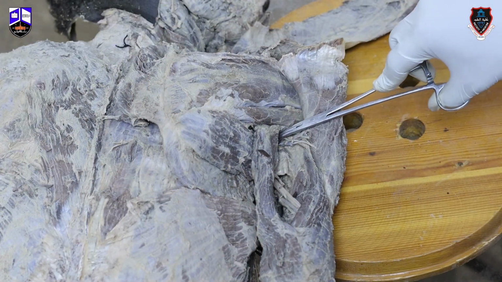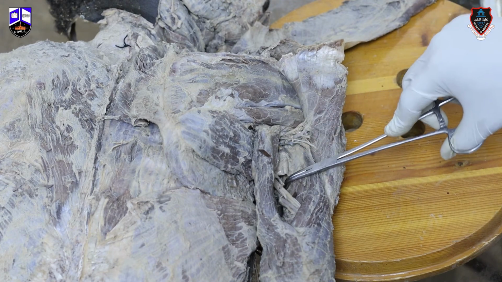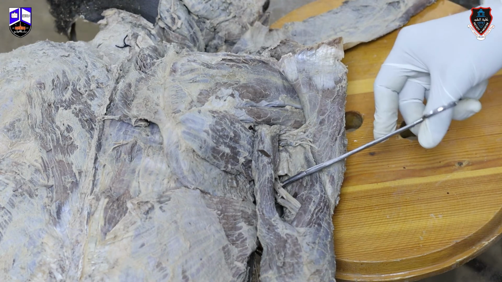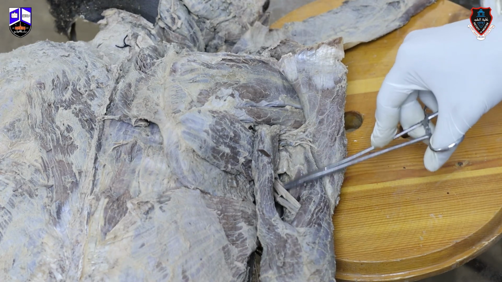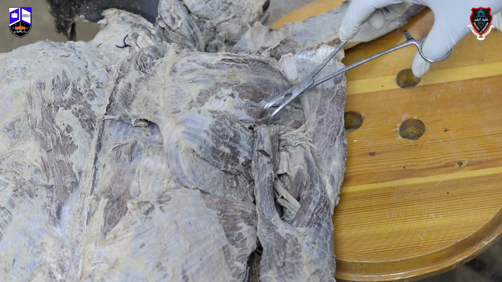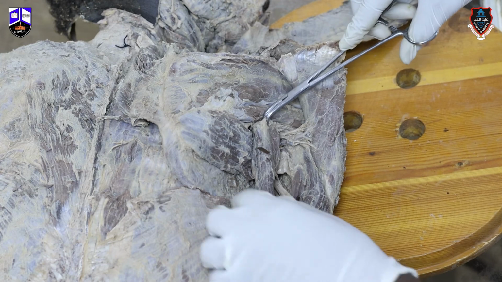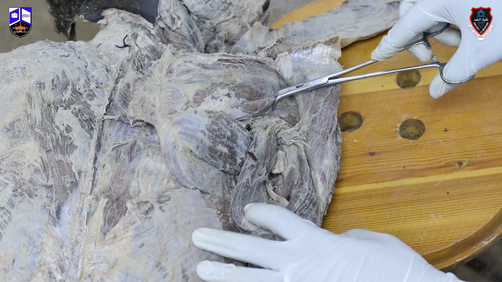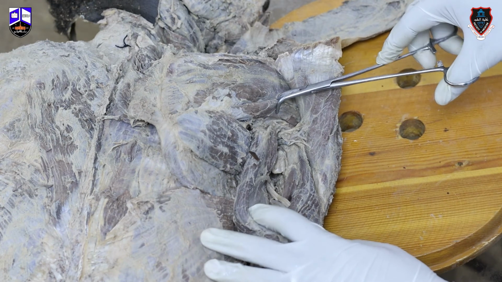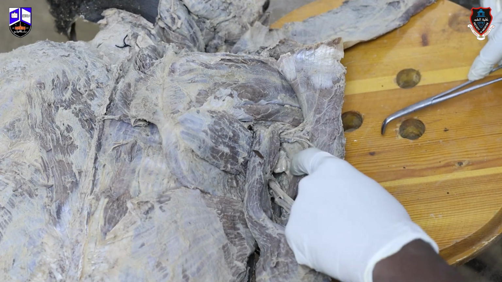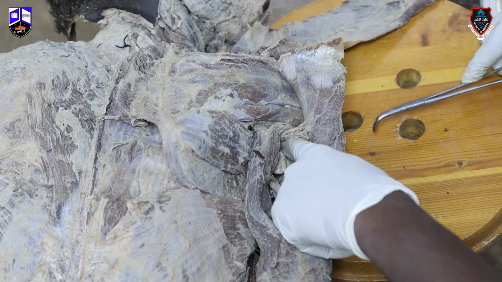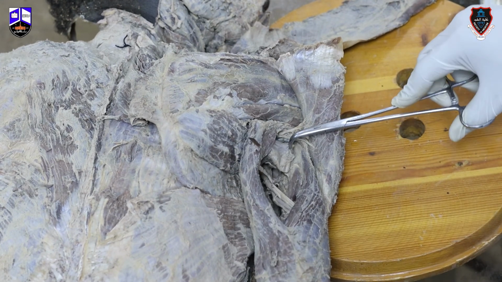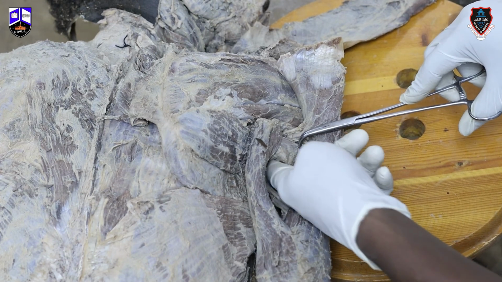We have two spaces. This one is called the quadrangular space, and this is called the triangular space. The quadrangular space is bounded medially by the long head of the triceps, superiorly by the teres minor, laterally by the humerus, and inferiorly by the teres major, posteriorly, and subscapularis anteriorly.